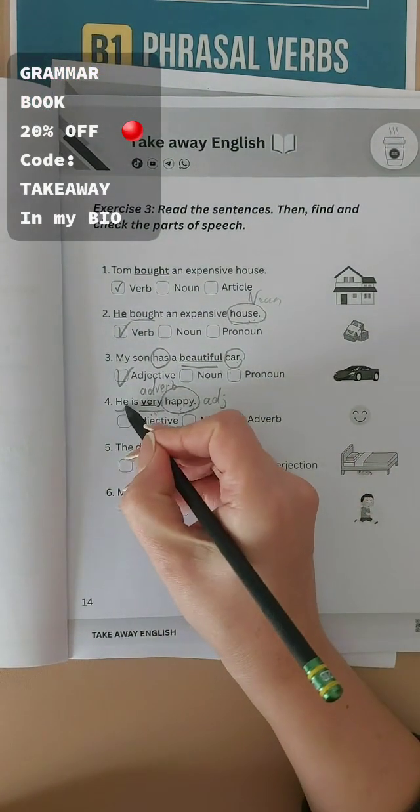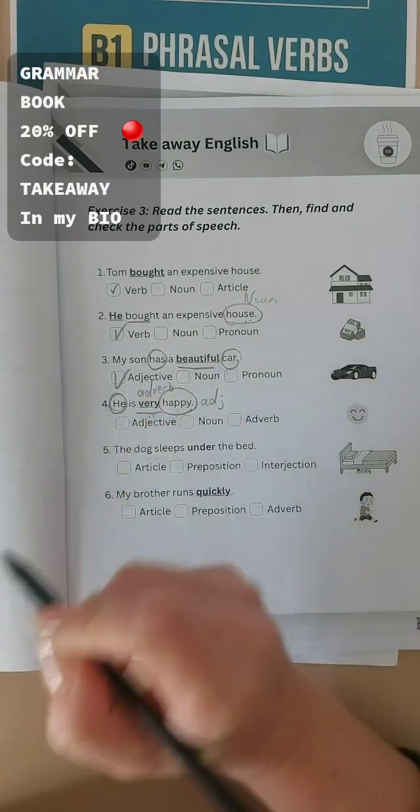Okay, what do you think about the word he?